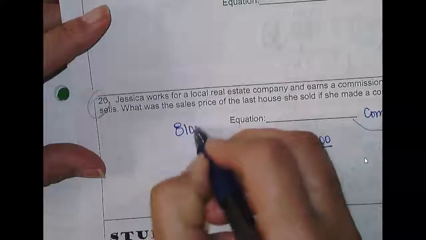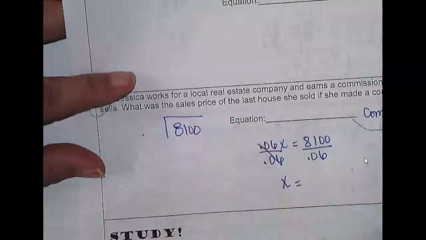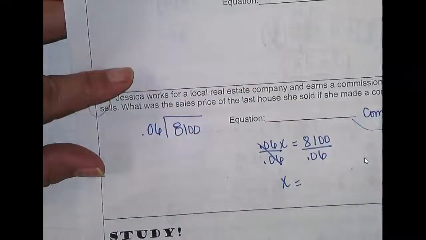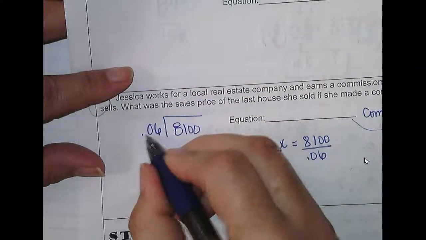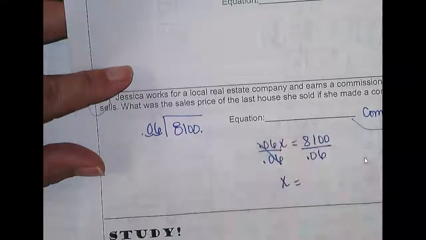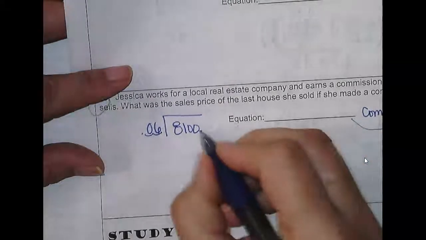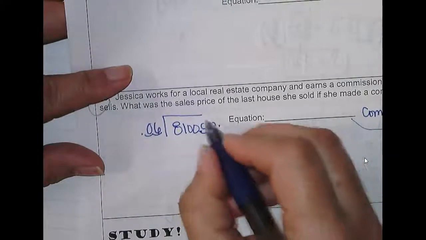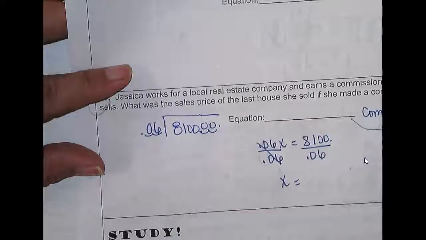So 8100 divided by 0.06. Wouldn't that move twice? 1, 2. So the decimal's here, yes? And that one's going to move twice. Yeah, no, it's a big number. It was a big house.